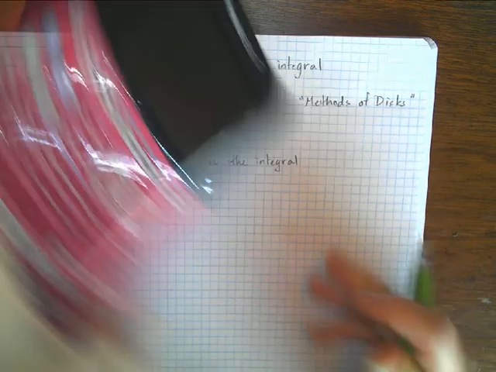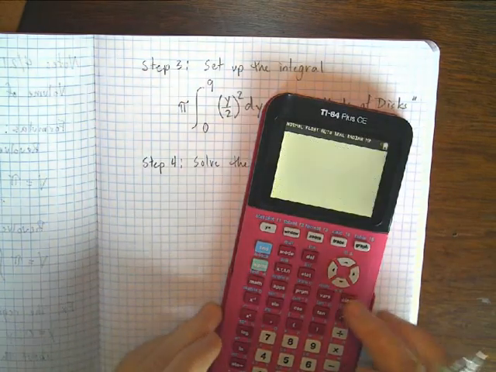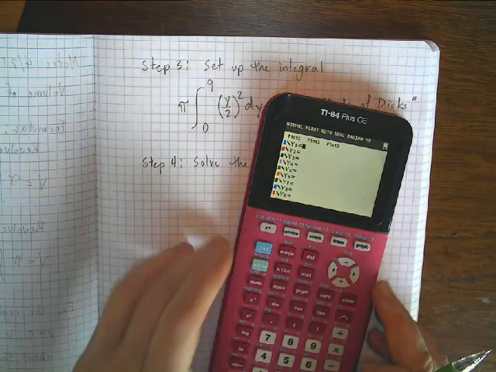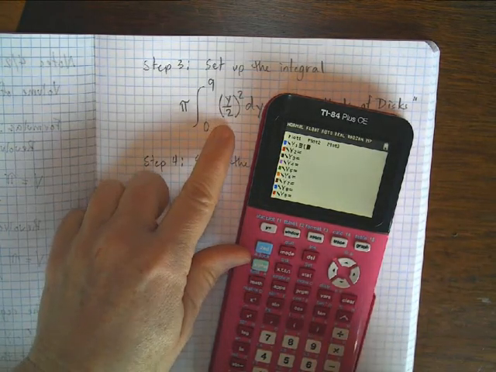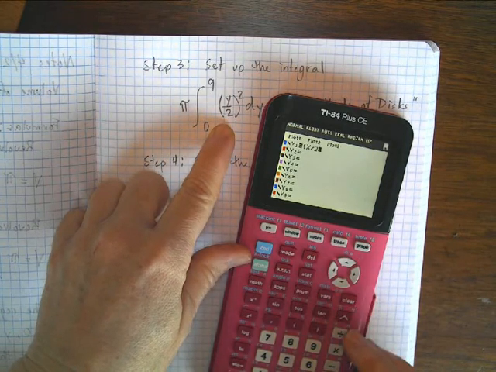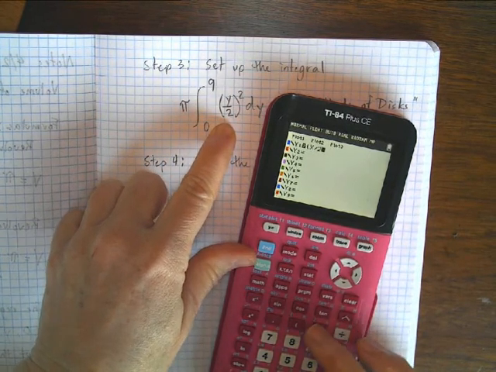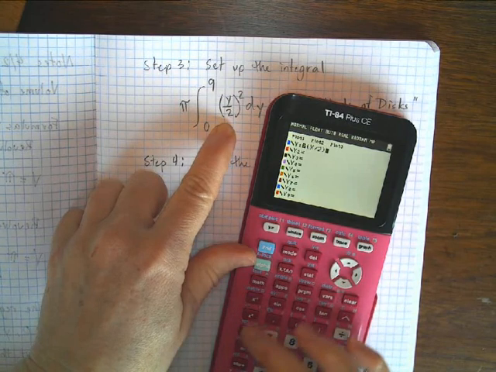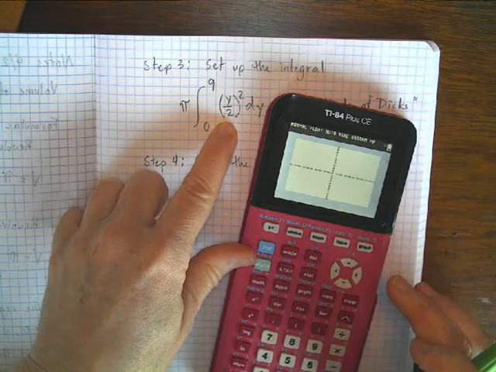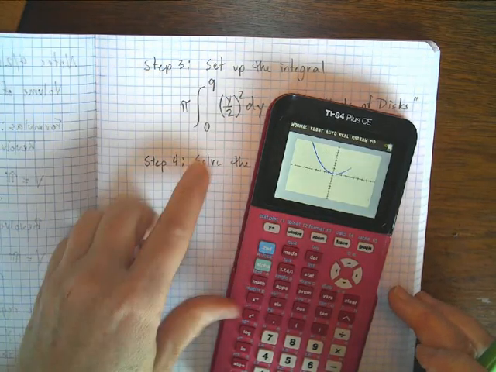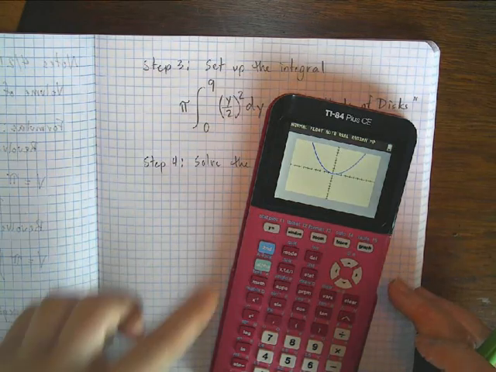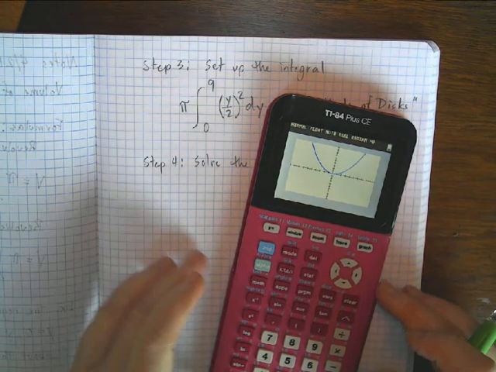Let me just show that real quick. We want to enter it in. This would be parentheses x divided by 2, because there's no y variable when we're entering in a graph, squared. You could graph it and then integrate it from 0 to 9, and then multiply your answer by pi to check it. But we're going to do it by hand.